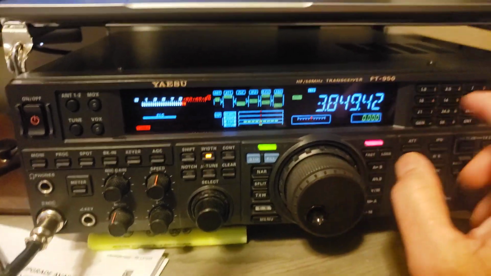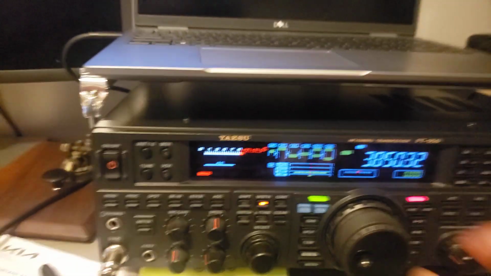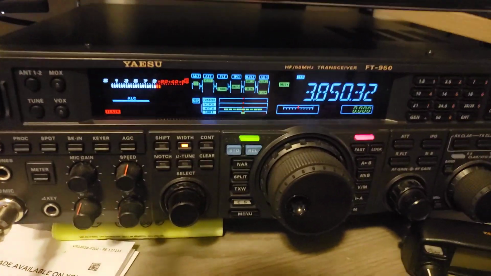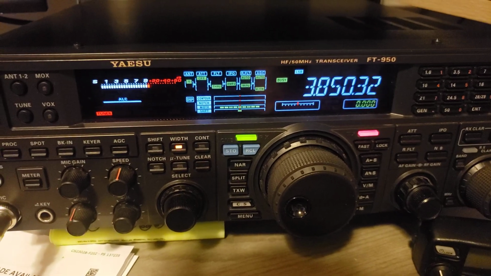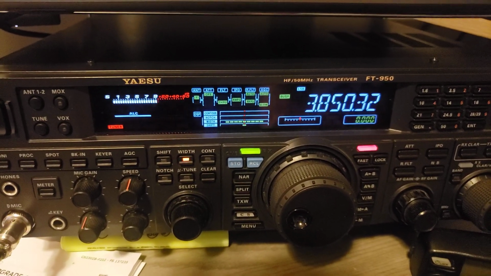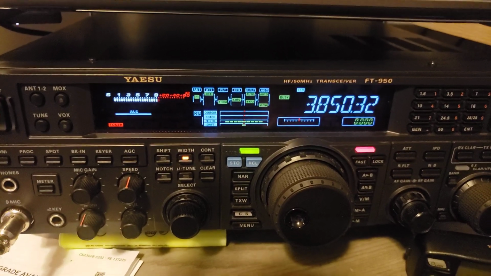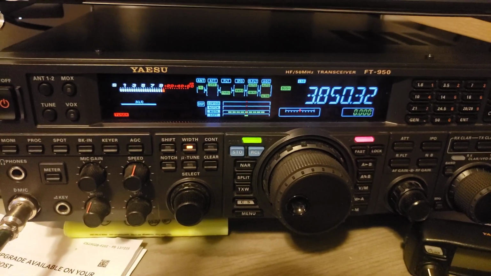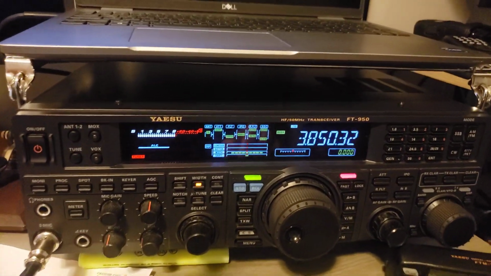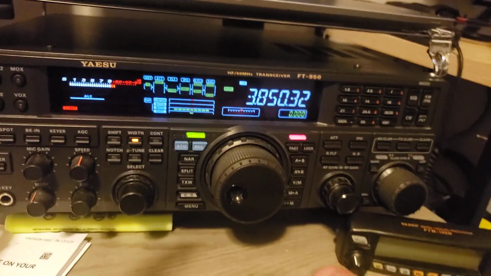Anyways, on these lower frequencies, a lot of times they'll do networks at specific times where people will check in with traffic, emergency traffic, to send to certain areas in the states or across the states. And they relay that from ham radio operator to ham radio operator until they get it to where it needs to be.